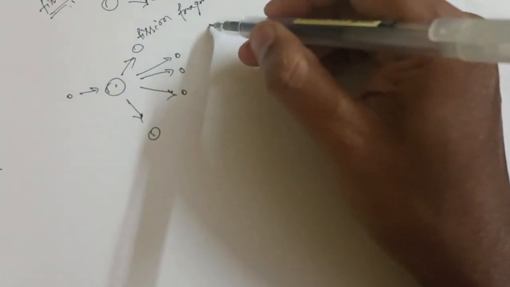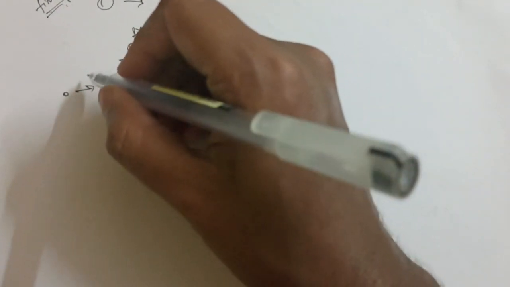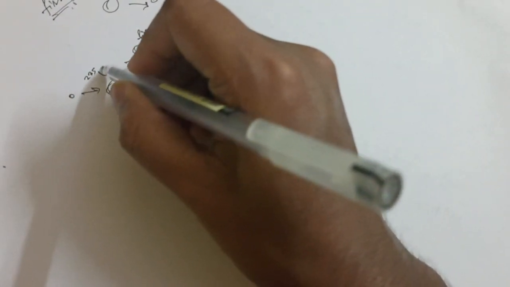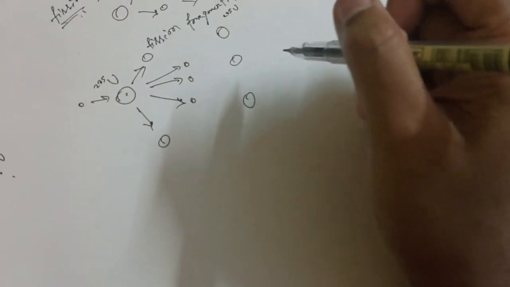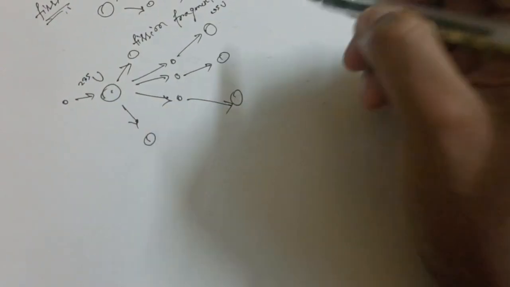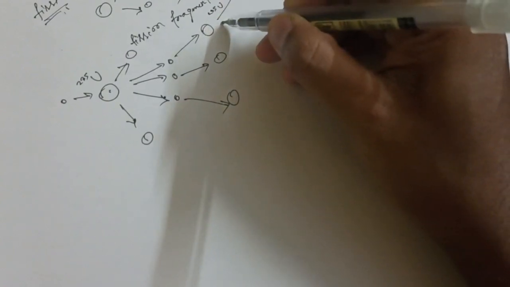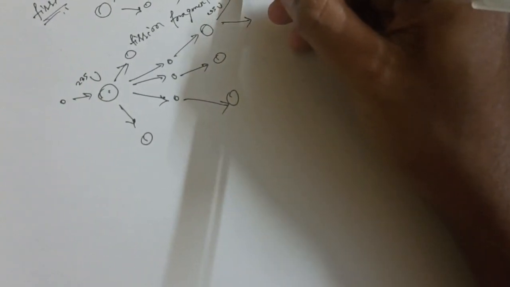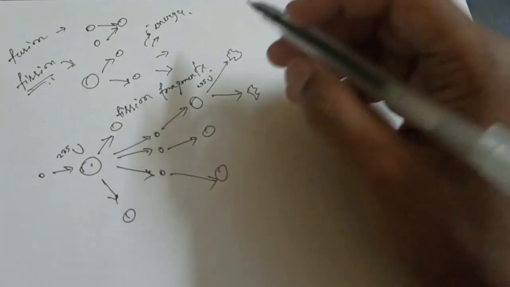Now, suppose there are three more uranium 235 atoms, and the three neutrons hit these three. What will happen is that each will again get split into two fragments. Let's make the fragments like this so it's easier to understand.